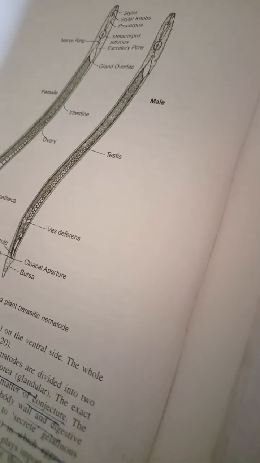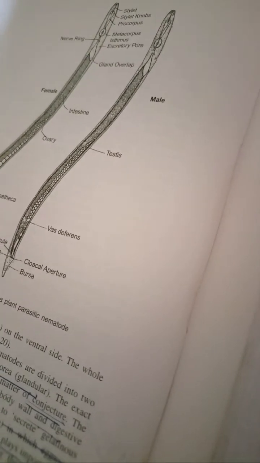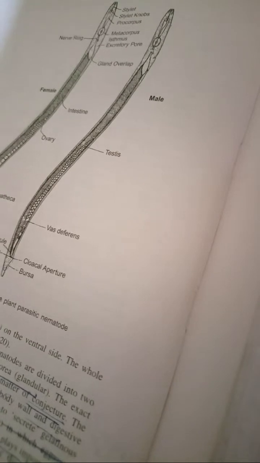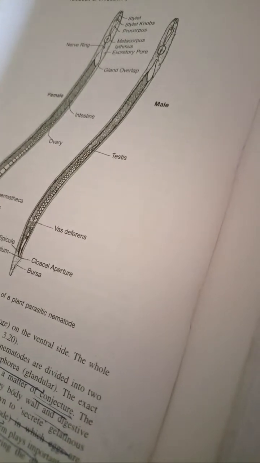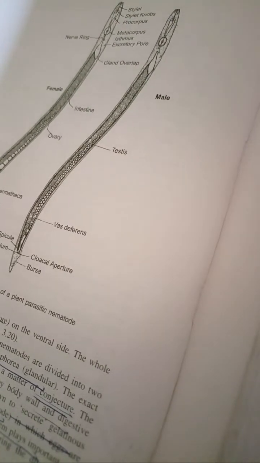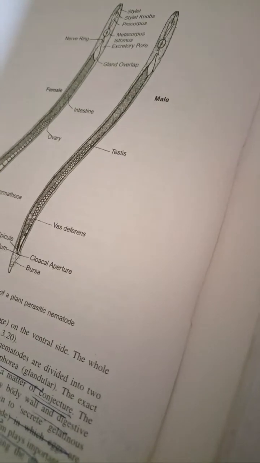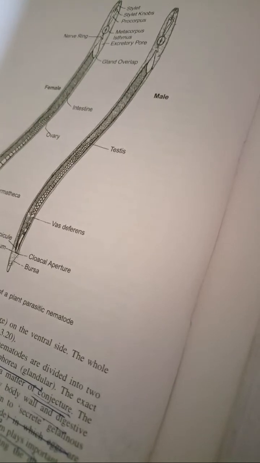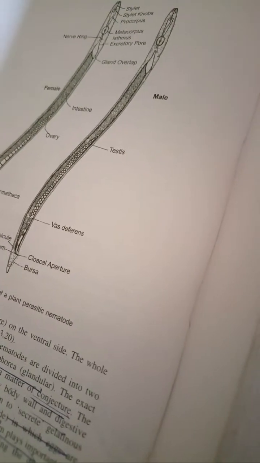And coming to the morphology, the nematode body consists of a tubular structure having two tubes: the outer tube, which is known as the body wall, and the inner tube, which is known as the alimentary canal. The space between the two tubes is called the body cavity, which is a pseudocoelom because it is devoid of mesodermal linings. The body wall, that is the outer tube of a nematode, consists of three layers: the cuticle, the hypodermis or the epidermis, and the muscle layer, friends.